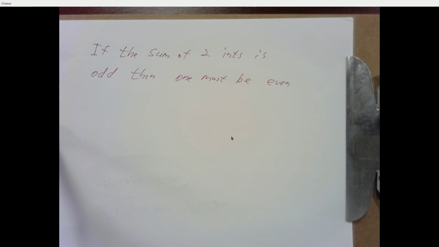So what's the hypothesis here? Back up before you do the proof. Statement here, it's an if-then, right? If the sum of two integers is odd, then one must be even. So in an if-then statement, what's the hypothesis? Yeah, the if part is the hypothesis. So the hypothesis is the sum of two integers is odd. The conclusion is one must be even.